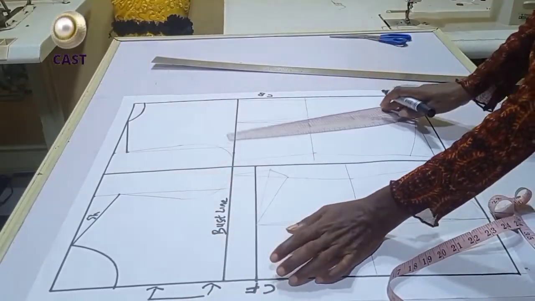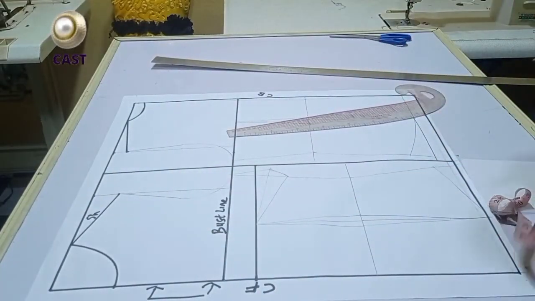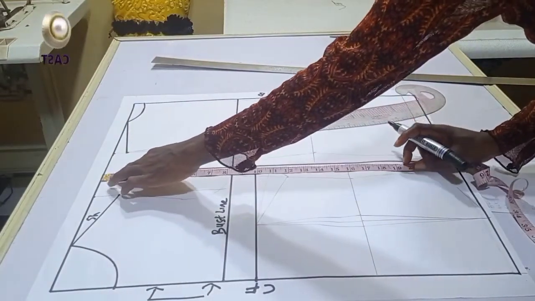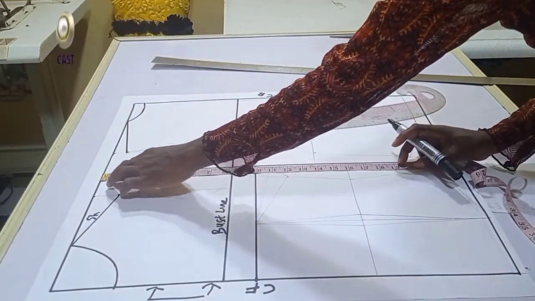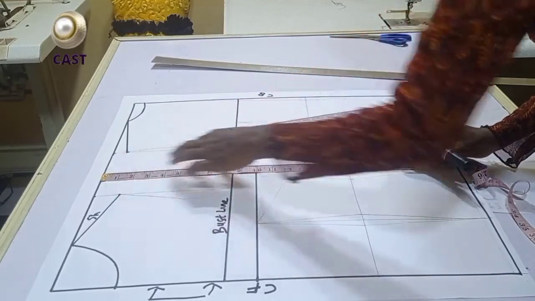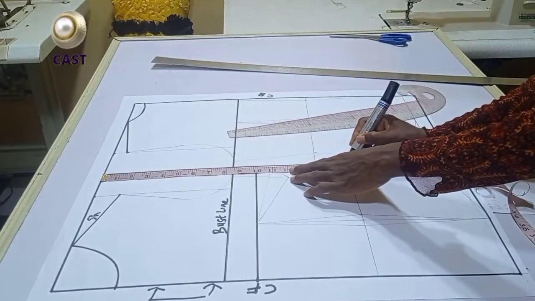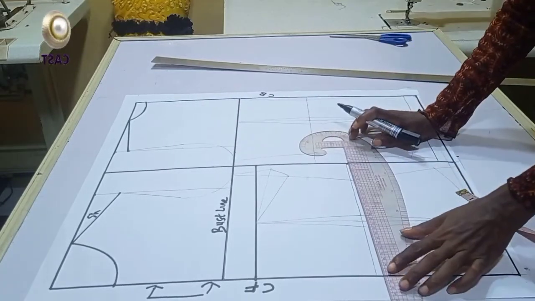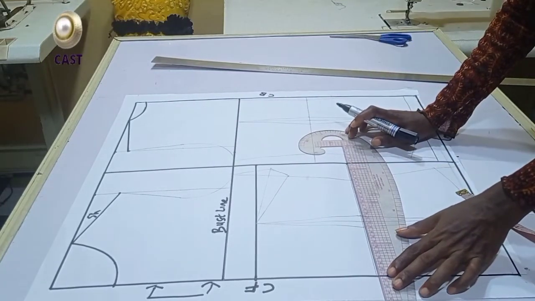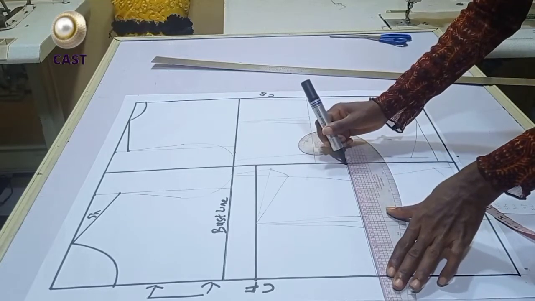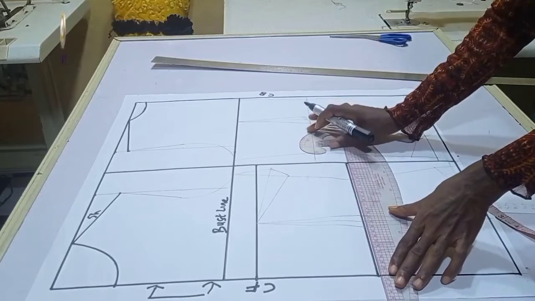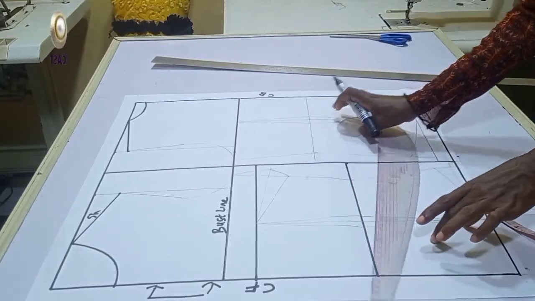Are you with me? For the front, the next one we're going to input is our front length. The front length I'm working with is 16. So I will input that 16 inches. This is my 16 inches. And I'm going to draw a straight line. Front length is for front block alone. So your front length will not go across as well. So we have it like this. This is my front length.